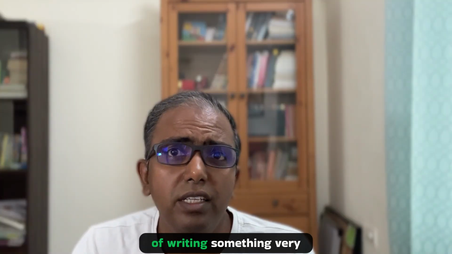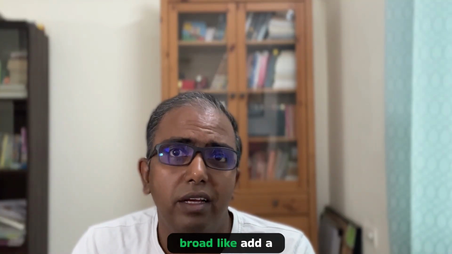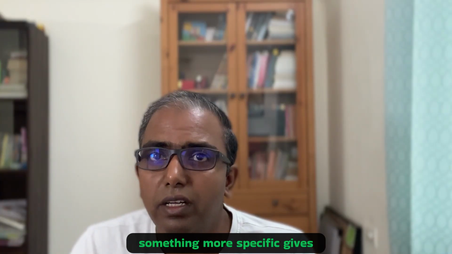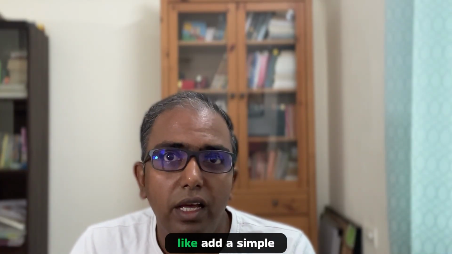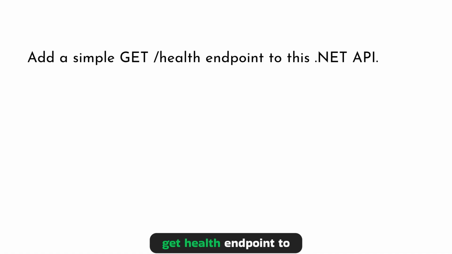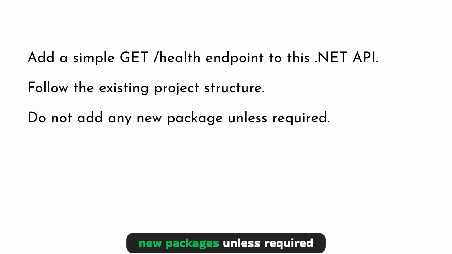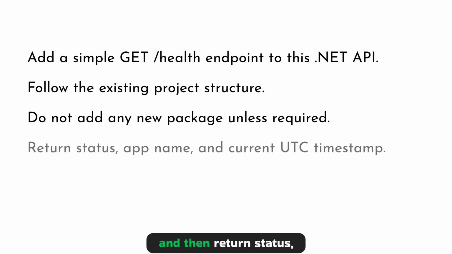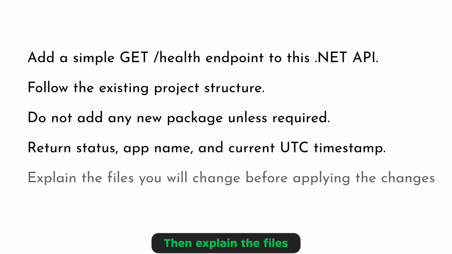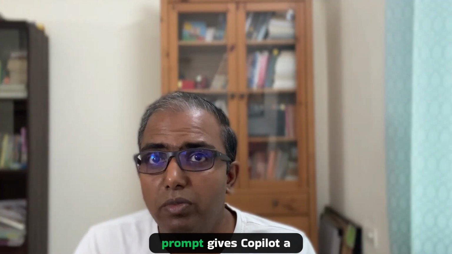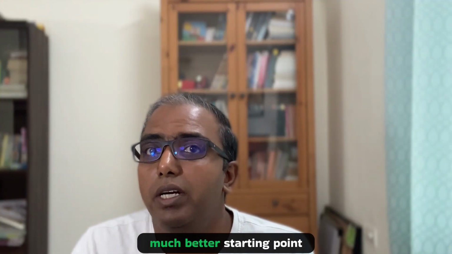So instead of writing something very broad, like add a health check endpoint, writing something more specific gives you a better result. Like add a simple get health endpoint to this .NET API. Follow the existing project structure. Do not add any new packages unless required. And then return status, app name, and current UTC. Then explain the files you will change before applying this change. Now, this kind of prompt gives Copilot a much better starting point.